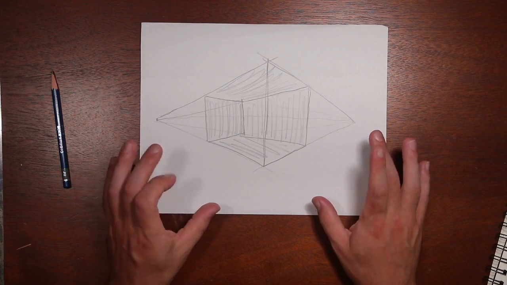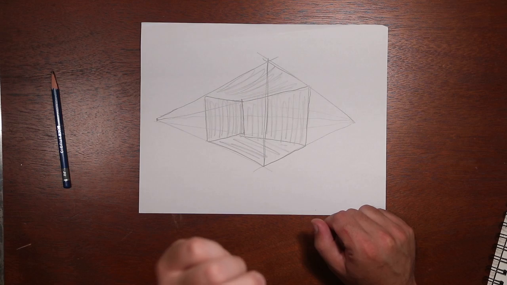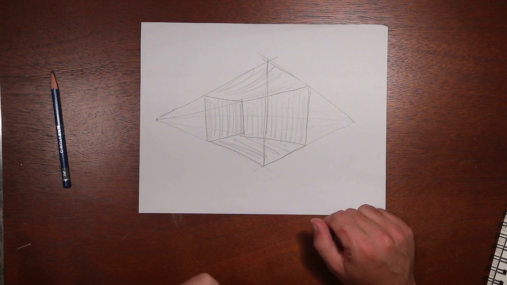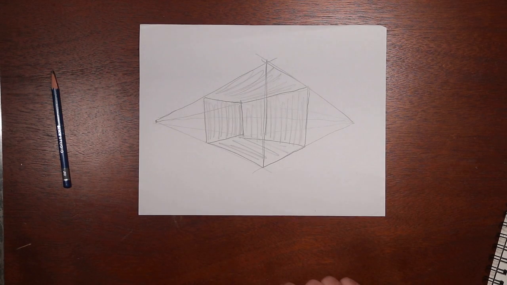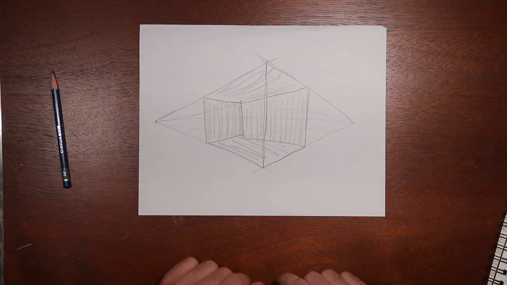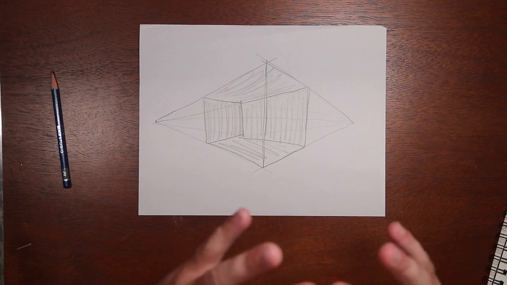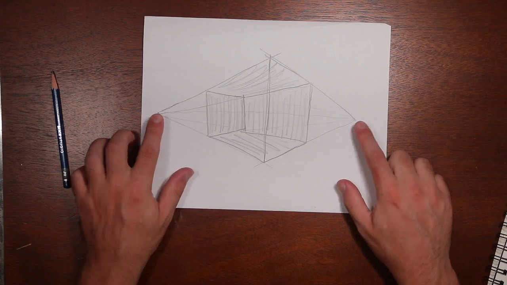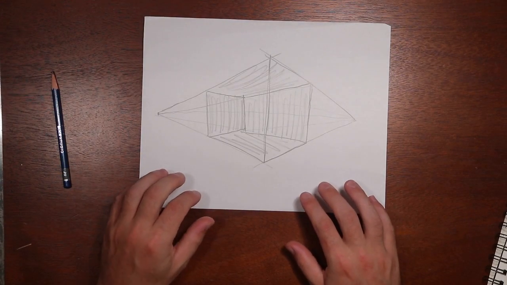A great way to think about 1-point perspective is you put a little hole in a piece of fabric or a wall, and then you look through that wall, and you can pretty much design everything to go back into 1 point. With 2-point perspective, you have to think about everything going to 2 vanishing points, 1 and 2, and how everything comes off of those to create the depth itself.